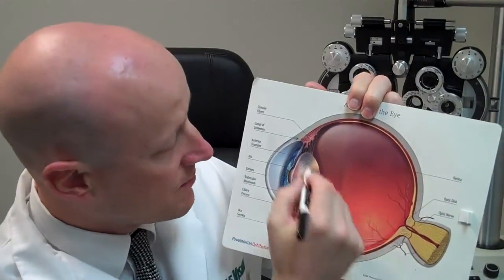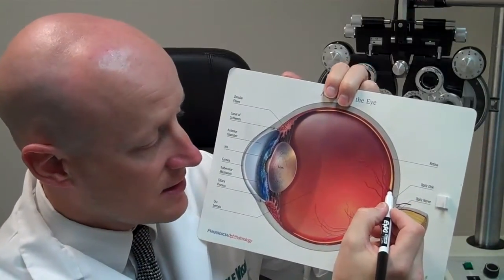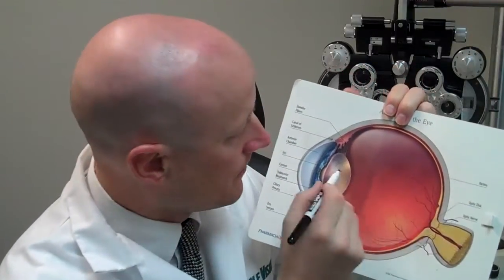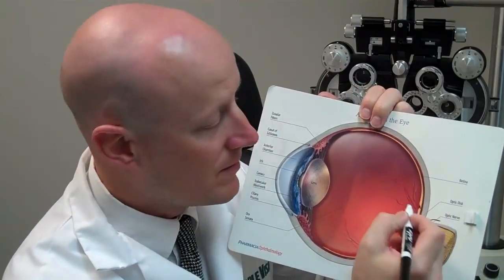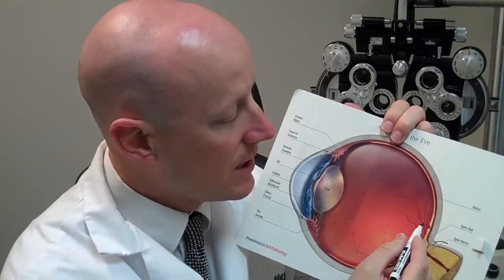Now we're looking at the back chamber of the eye right here, and this is the macula, the very center where you have your sharp vision. Now the light comes in here and gets focused right to there. Now let's pretend there is a little spot right there, a little bit of protein clumped together, or maybe a cell of some sort just floating, suspended in that gel.